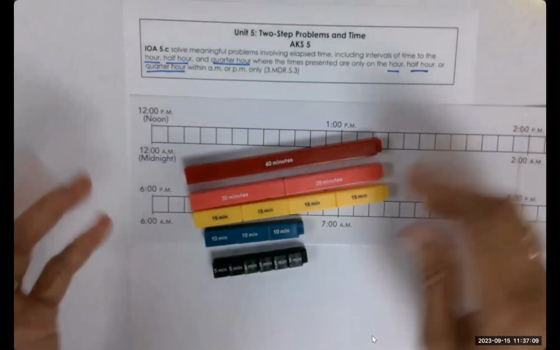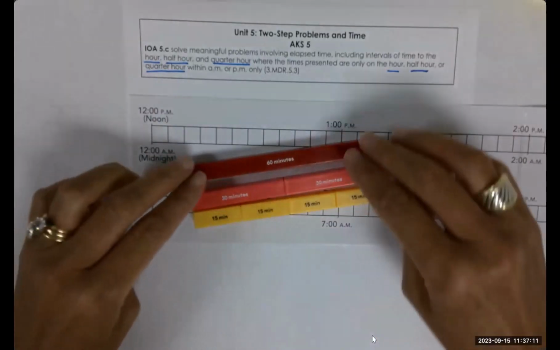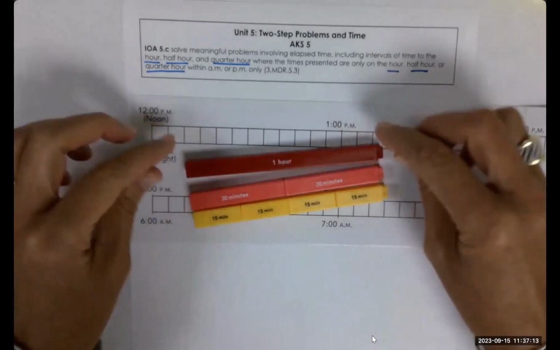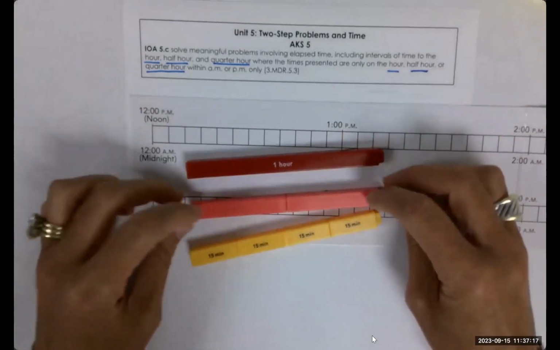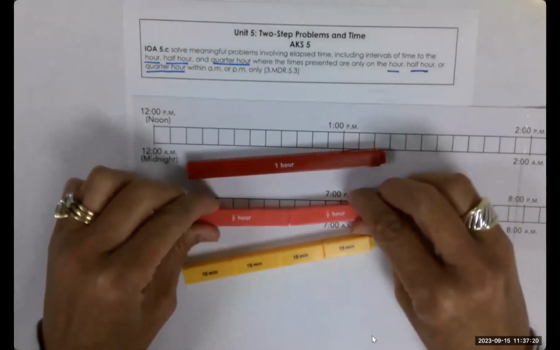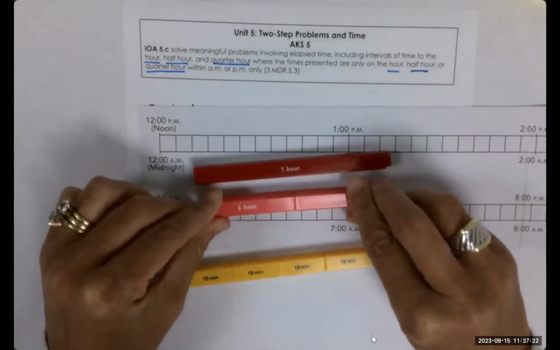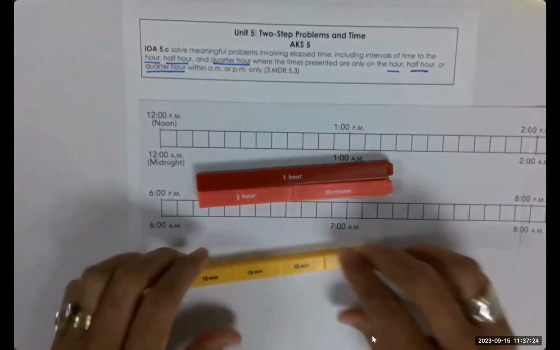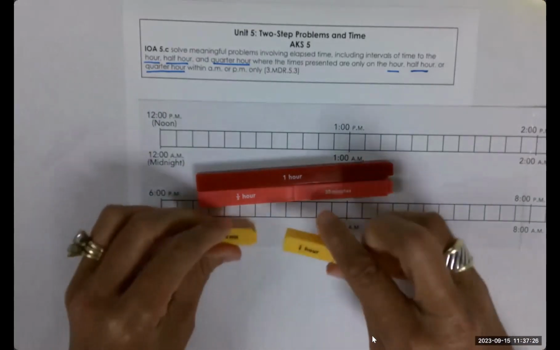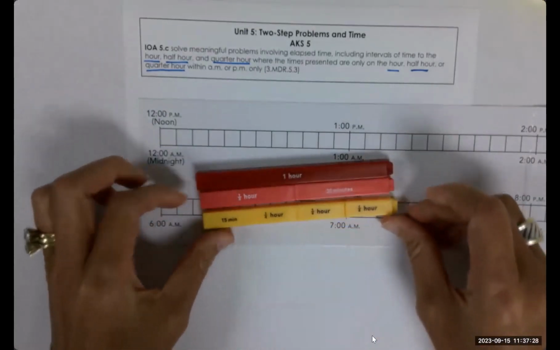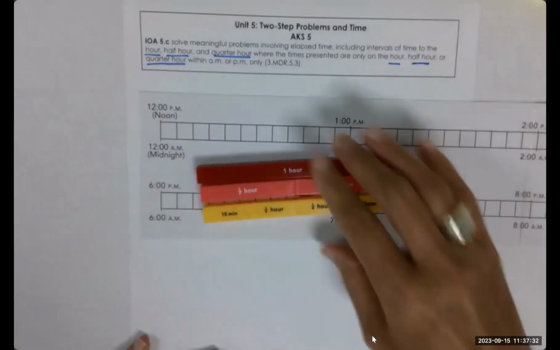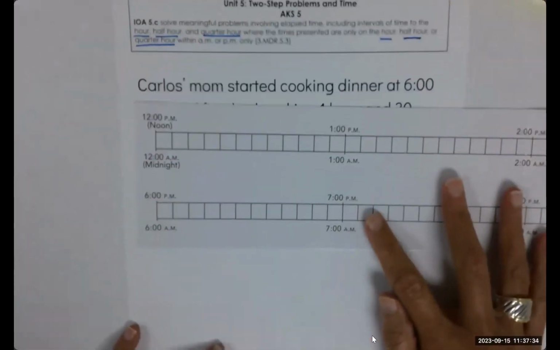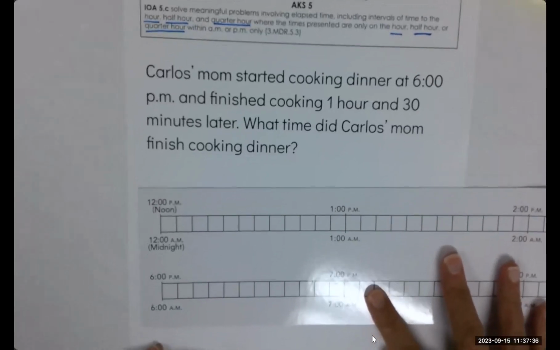The other cool thing about this, I think, is, again, if you go to the 1 whole hour, if you rotate this, it helps kids see that 30 minutes is also half an hour. Helps them see 15 minutes is also known as a quarter hour.